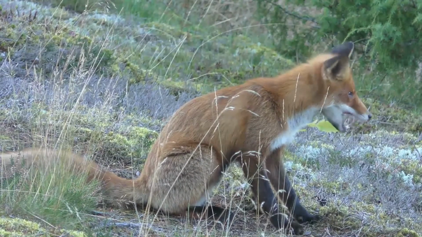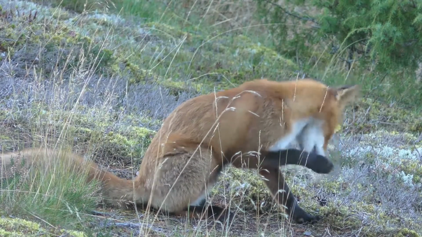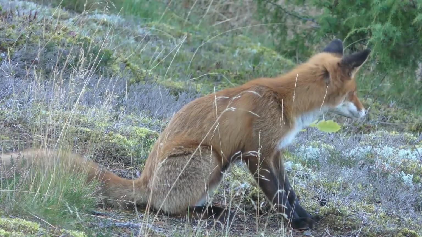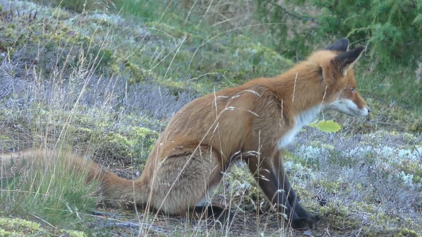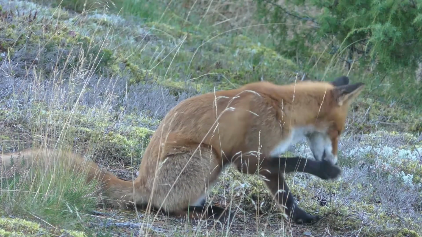Red foxes are the largest of the Vulpes species. Head and body length ranges from 40 centimeters to 90 centimeters, tail length from 30 centimeters to 50 centimeters, and weight from 3 to 14 kg. Males are slightly larger than females.